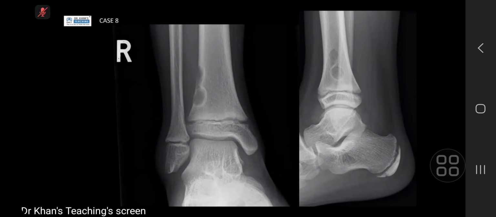I can see a well-defined eccentric cortical-based lytic lesion in the lateral distal cortex of the tibia, with well-defined sclerotic medial margins, a narrow zone of transition, no periosteal reaction, and some deficient cortex on the superior part. No soft tissue swelling, and no other lesion.